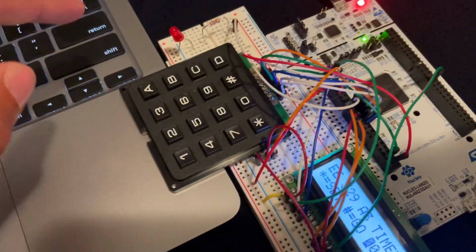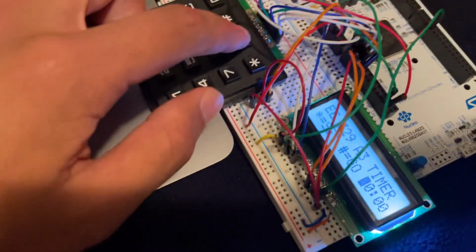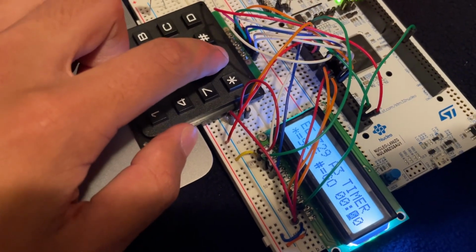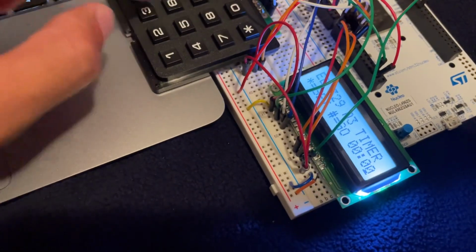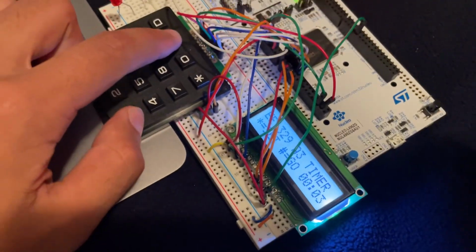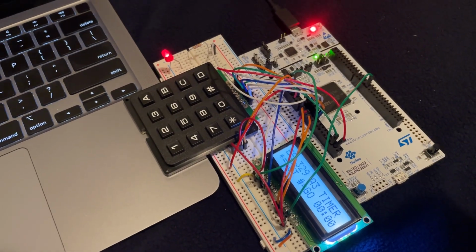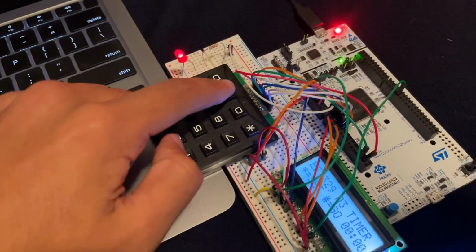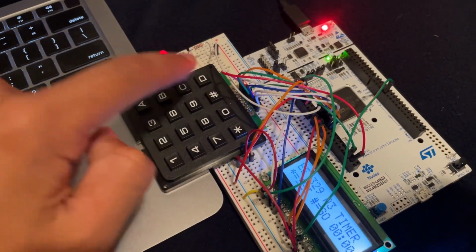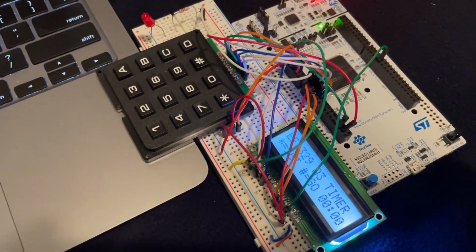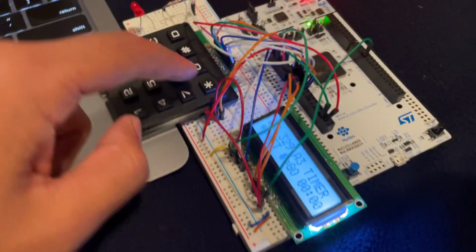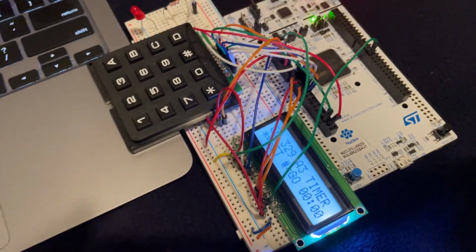And then to show that the LED turns on when the count is done, let's do 0, 0, 0, 3, and watch it count down 3 seconds. And the LED turns on when it's done. Then to turn the LED off, press pound, and we go back to the waiting state where we wait for the star key to enter a new time.